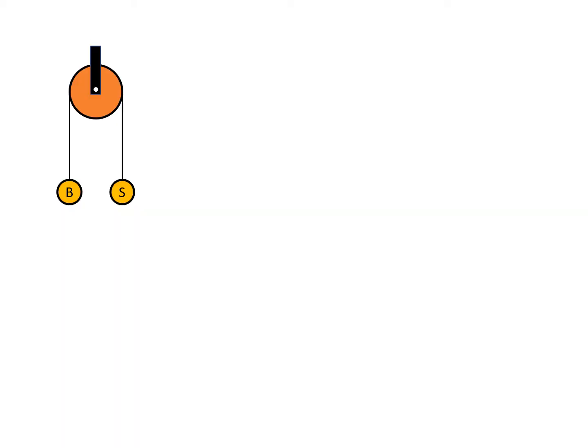With those simplifying assumptions, we can now draw a slightly less complex diagram. 0.6g and 1.4g. All of our tensions are now the same, so I'm just going to call them T. The acceleration in that direction and that direction both have the same value.